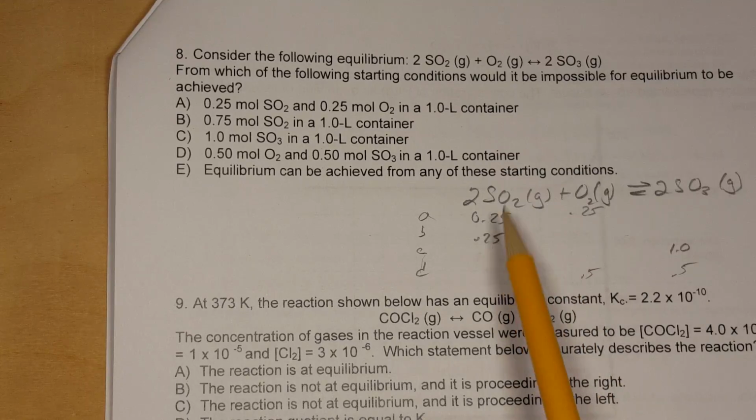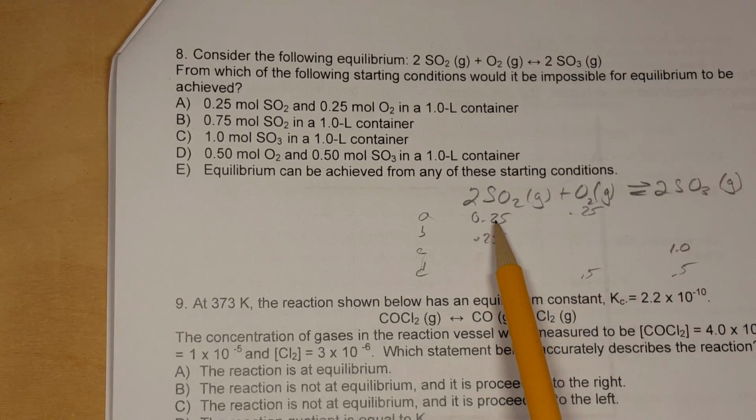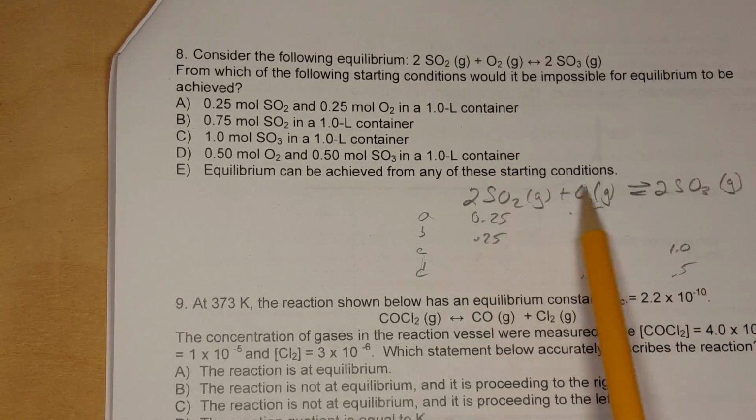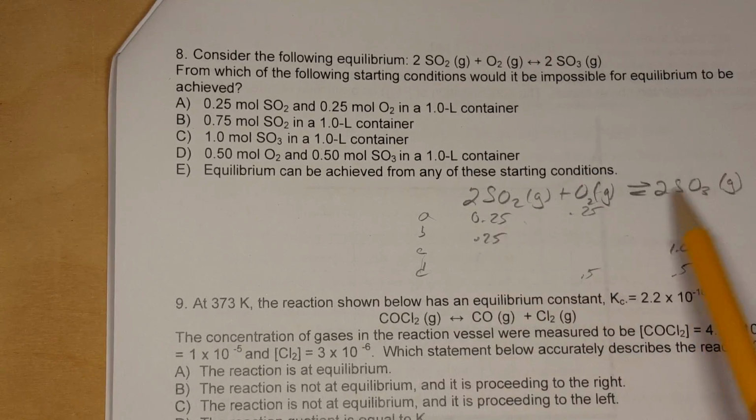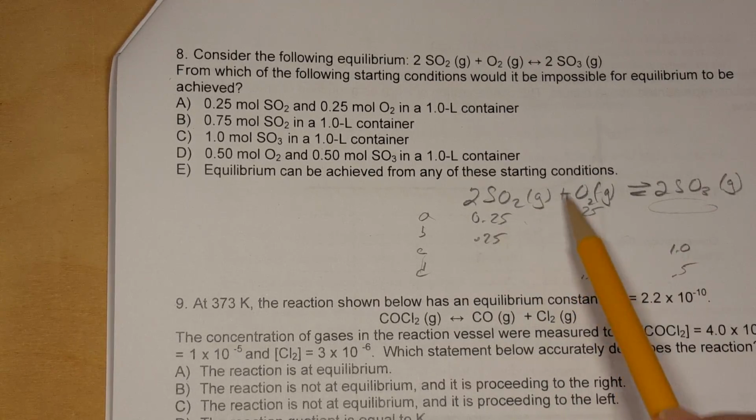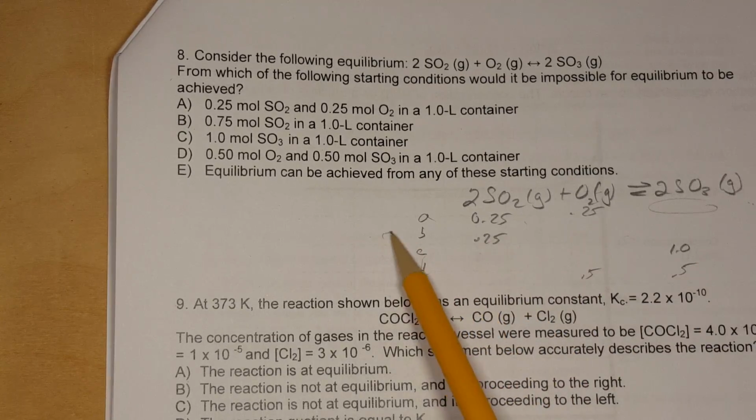Okay, the thing to think about is when you have a reaction, in order to go to the right, you need to have both reactants. So we have both reactants, so we could make some SO3 and we could reach an equilibrium position here. That would be okay. But look at B.